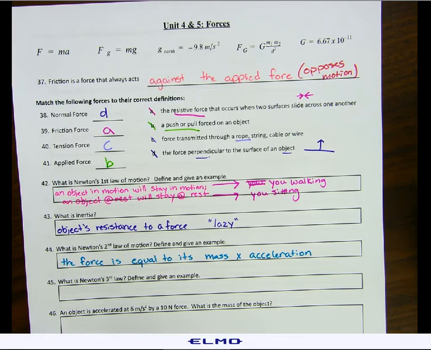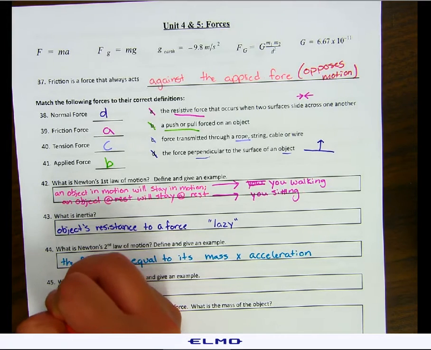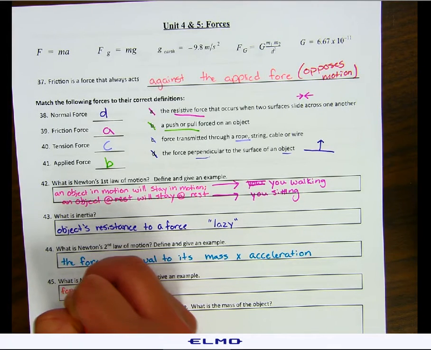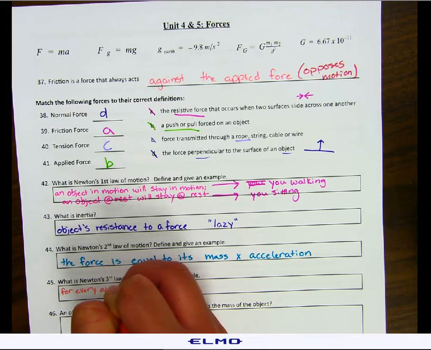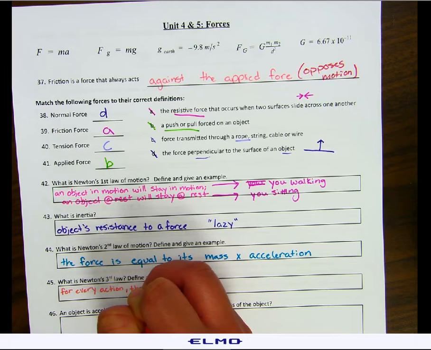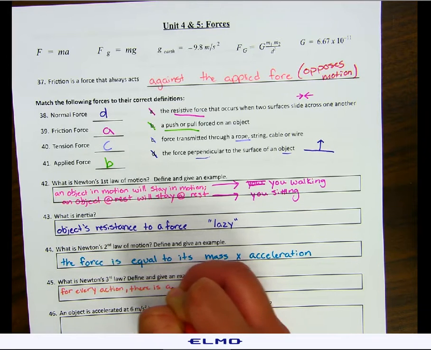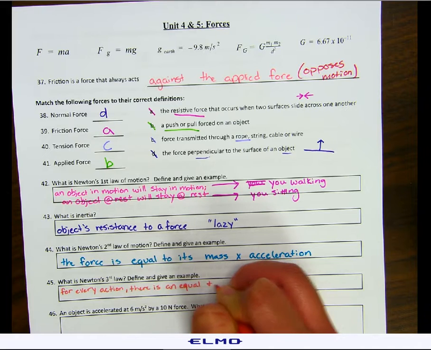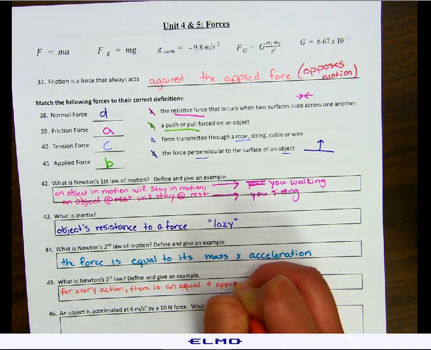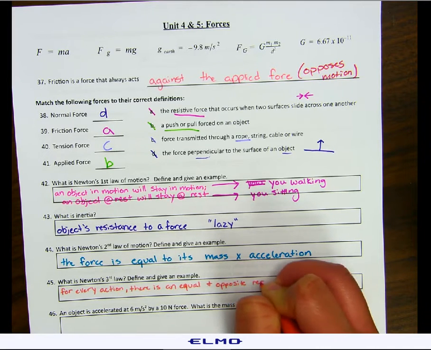And Newton's third law. For every action, there's an equal and opposite reaction. For every action, there is an equal and opposite reaction.